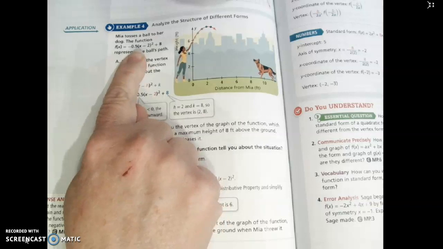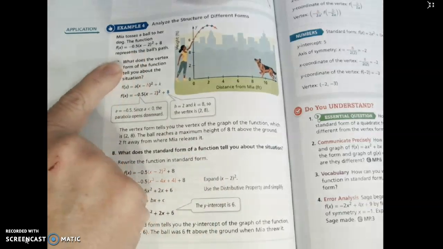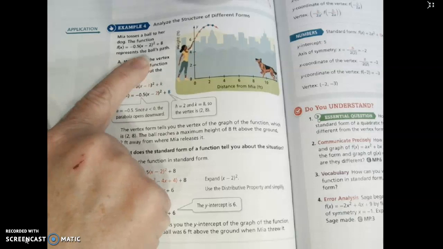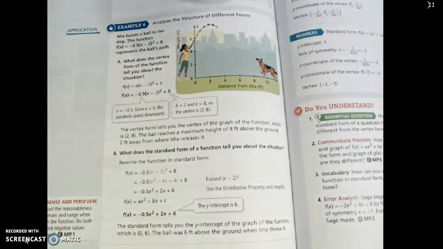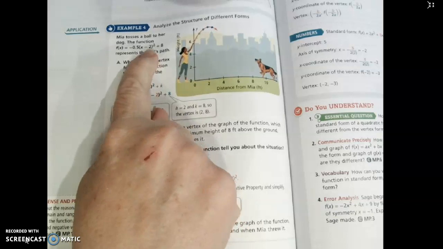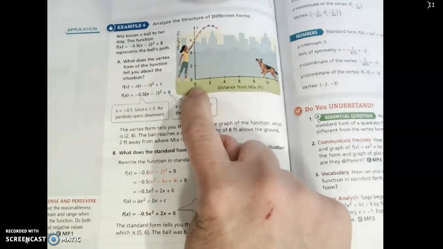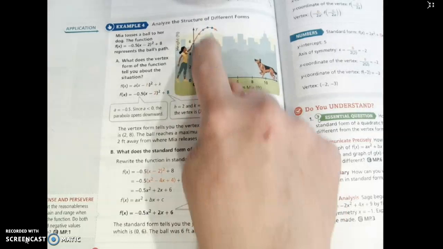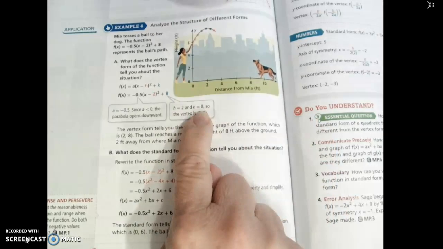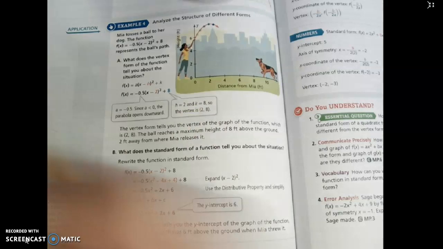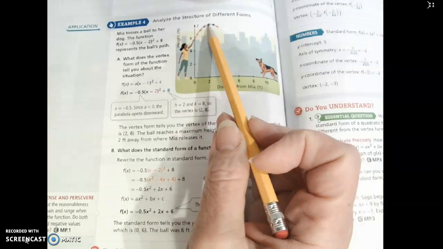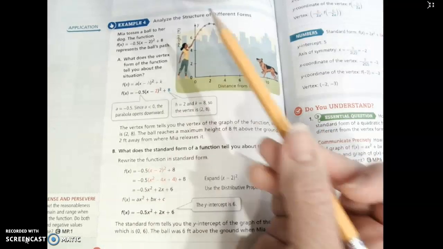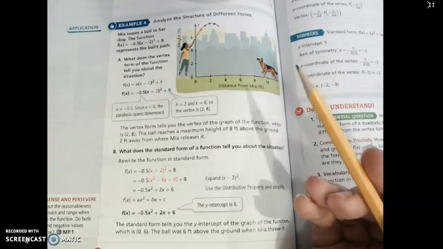They're giving us this equation in vertex form right here. The negative sign means the parabola will be opening down. We can tell what the vertex is. The vertex is at the point 2, 8. And what that means, if we're looking here at 2, 8, there's the vertex. That's the highest the ball is going to be. That means when it is 2 feet away from where Mia let go of it, it is 8 feet up in the air. And that's the vertex.